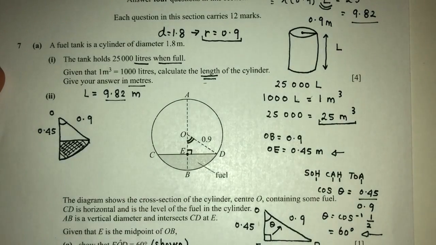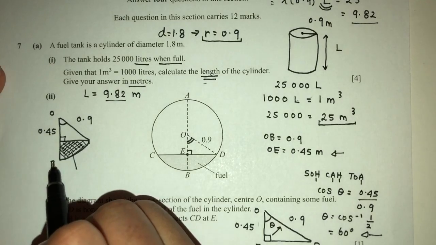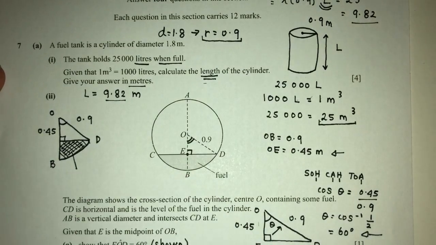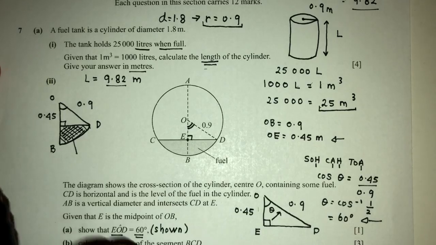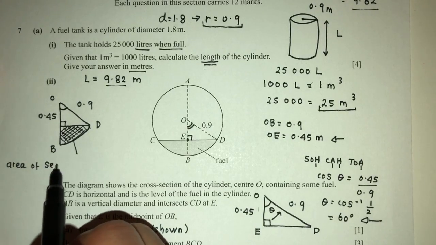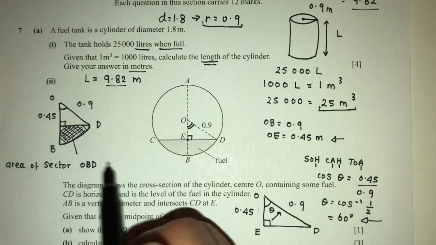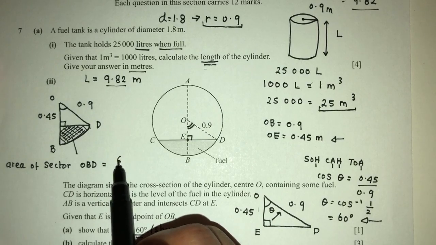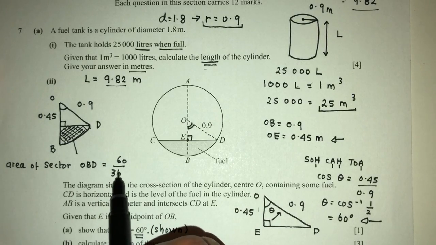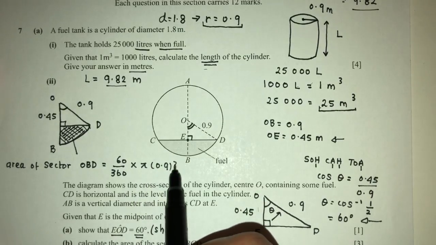And how can you find this area? As you can see, we can first find the area of the whole sector, this is B and D. So the area of sector, let's call it OBD, can be found by using your formula, which is the angle over 360 times pi r squared, which is 0.9 squared.